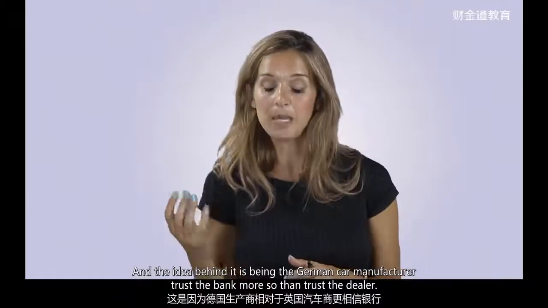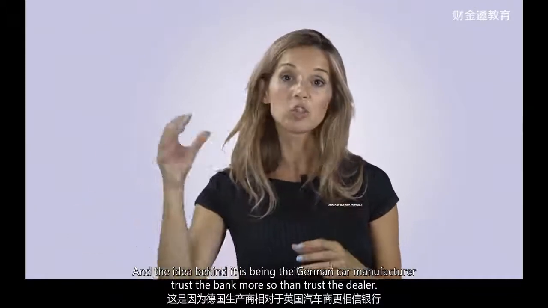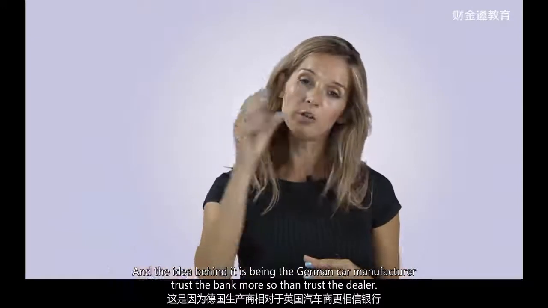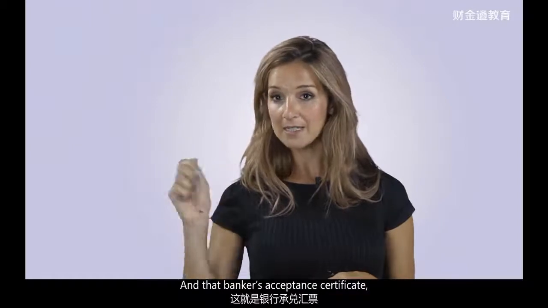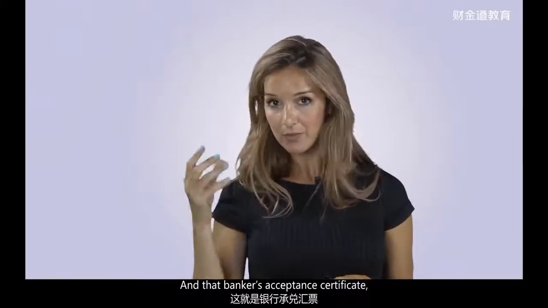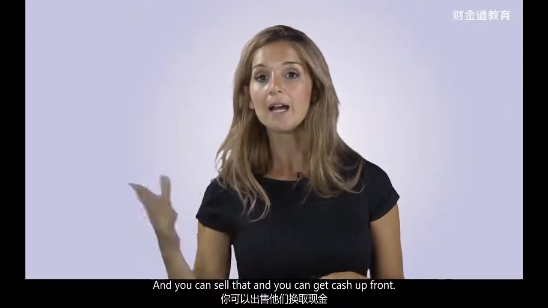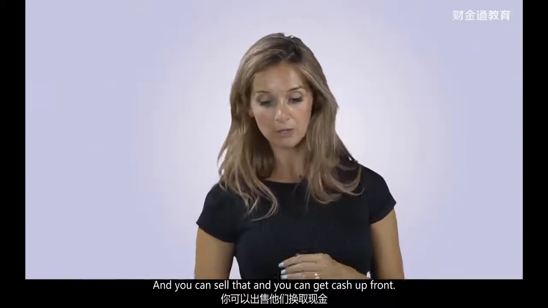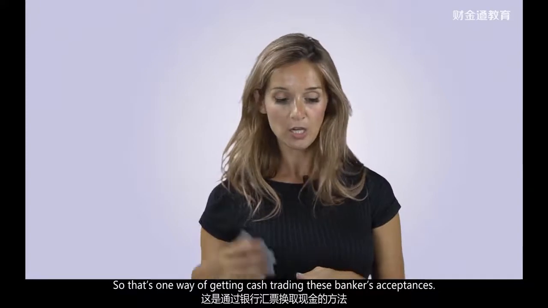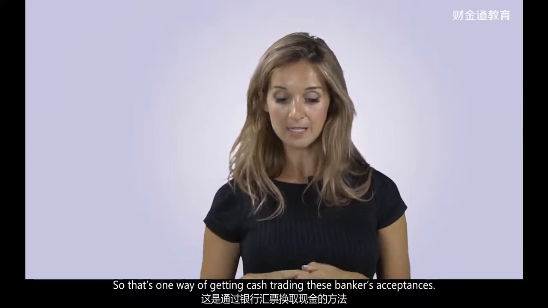The idea behind it is that the German car manufacturer trusts the bank more than it trusts the dealer. And that banker's acceptance, that certificate if you like, is tradable. So you can sell that and you can get cash up front. So that's one way of getting cash, trading these bankers' acceptances.